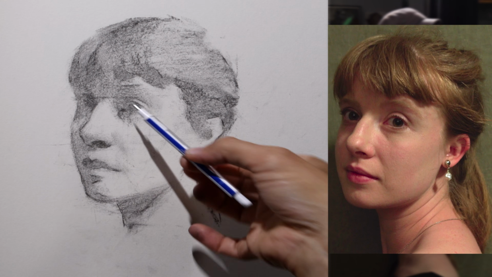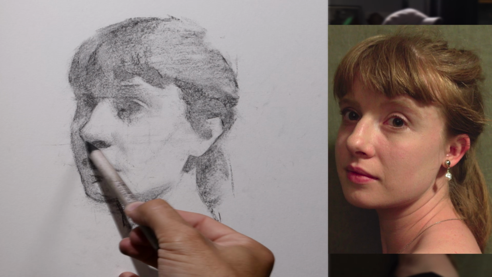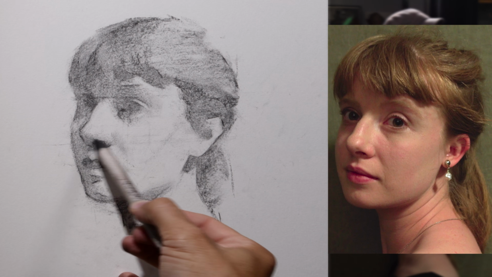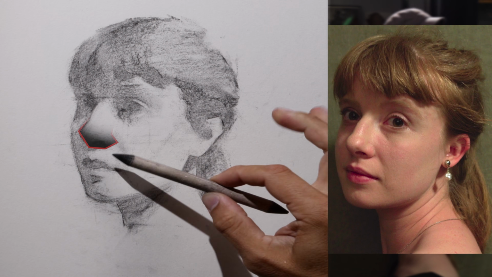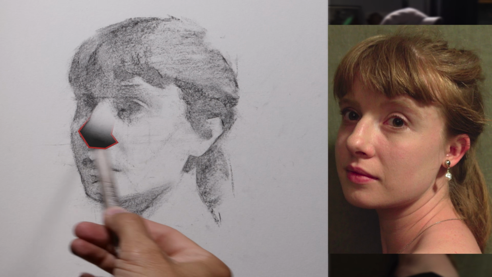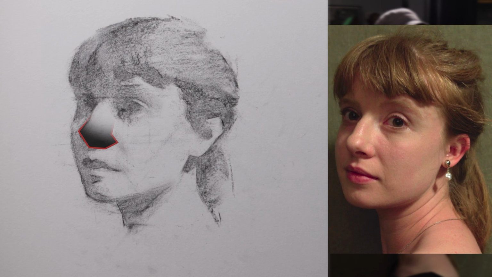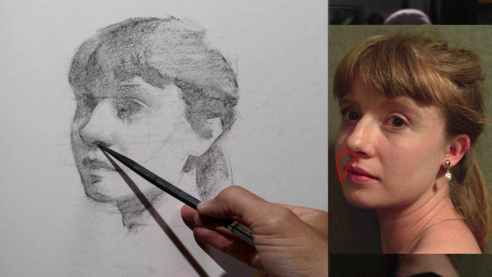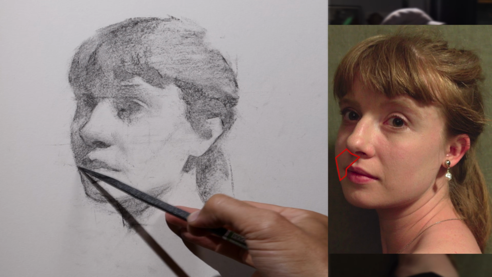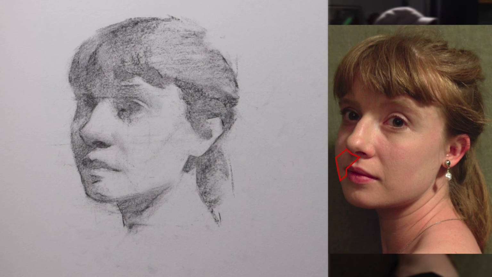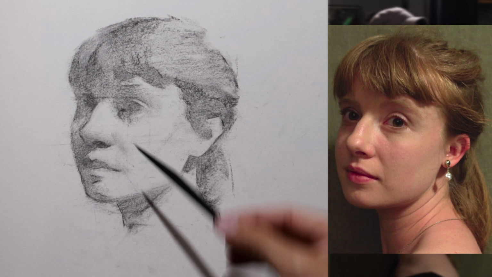Now the nose itself, as it turns under, it naturally has this darkening of value. Some of it's shadow, some of it's very dark halftone. I'm just going to treat it as a uniform gradient kind of upward. So I'm just going to make sure it softens as it goes up. Then the nose is casting a shadow downward to the left. I'm going to unify some of that together. Let's go to using our stump.